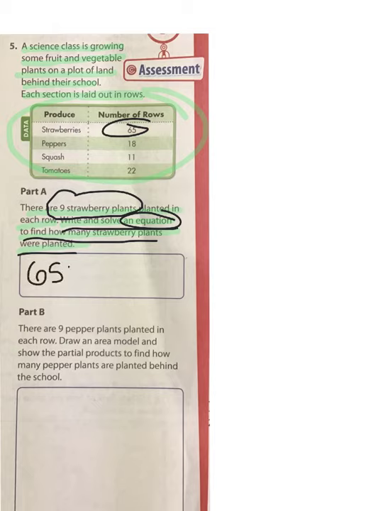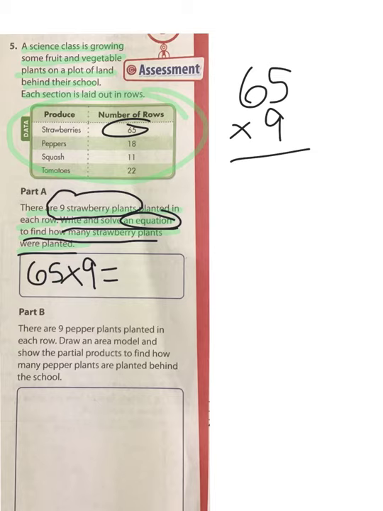So we're going to write that out. 65 times 9. I know that 9 times 5 is 45. I'm going to put down my 5 and regroup my 4. 9 times 6 is 54, plus 4 more is 58. So we have 585 strawberry plants.